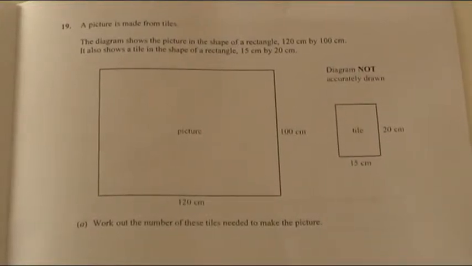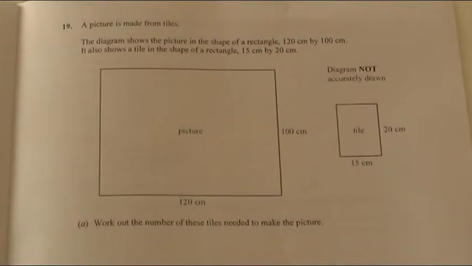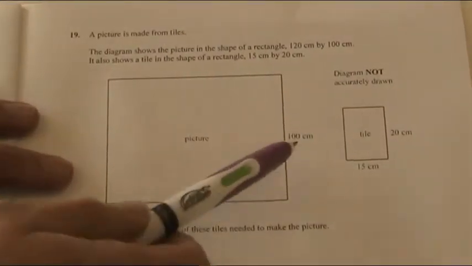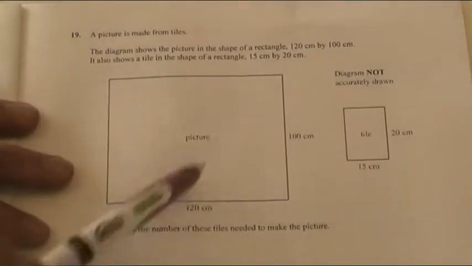Question 19 is a classic area problem involving rectangles. And we're given all this text, but all this text actually tells us is the dimensions of this big rectangle, which we can also see from the picture. It's always worth reading and double checking.